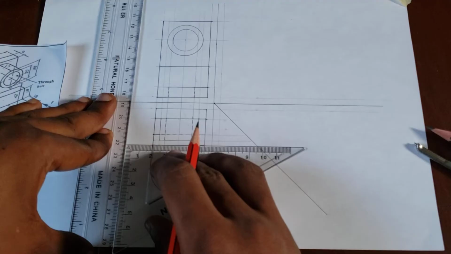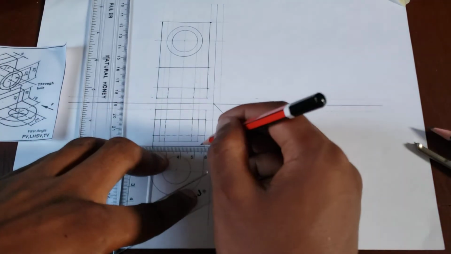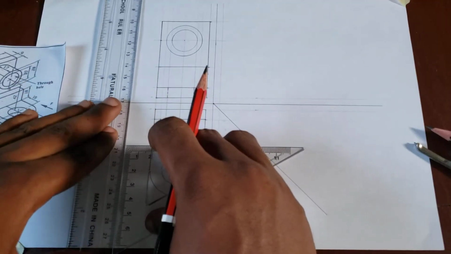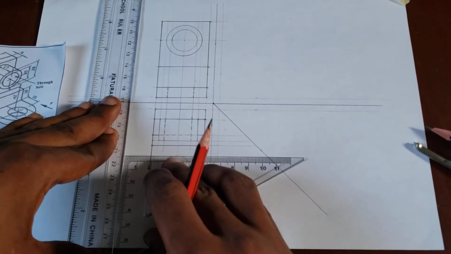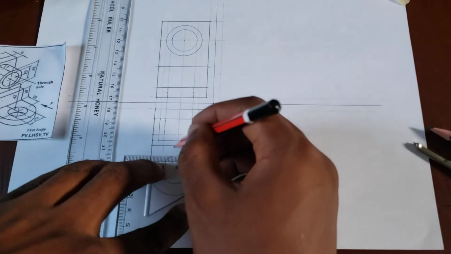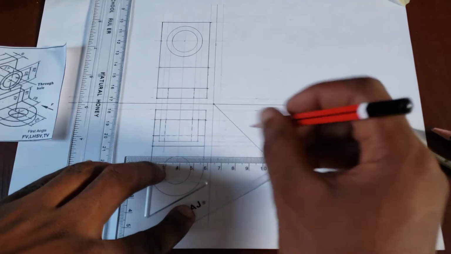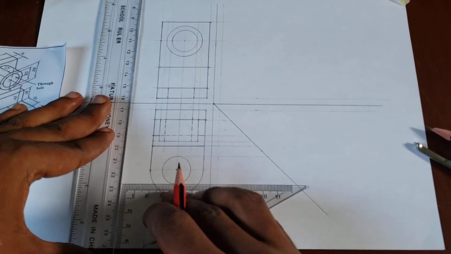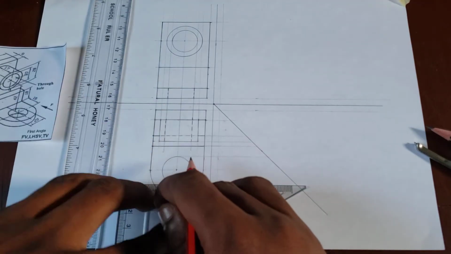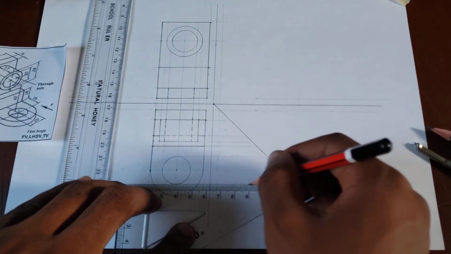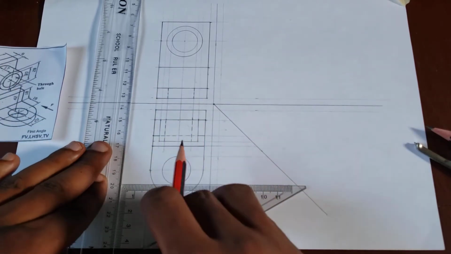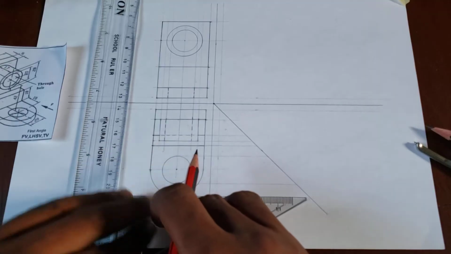Now make sure your lines are parallel to each other in order to get the accurate dimensions. Make sure you shift all dimensions to that side.